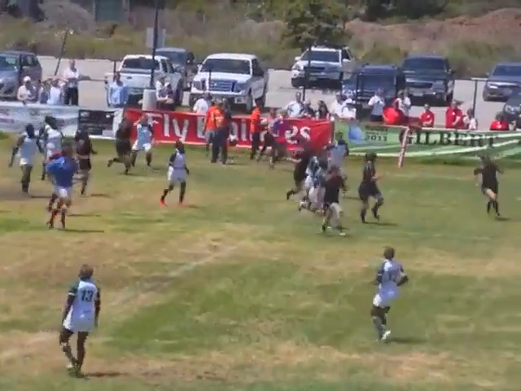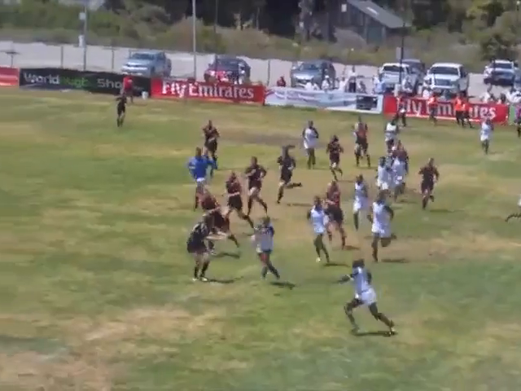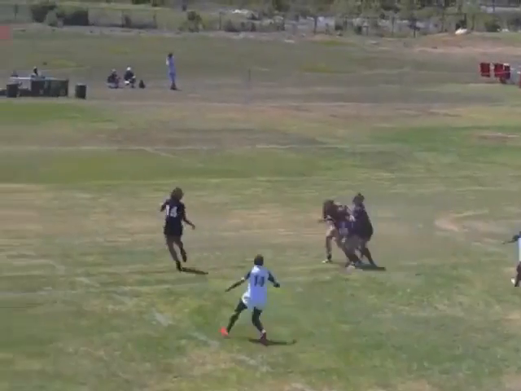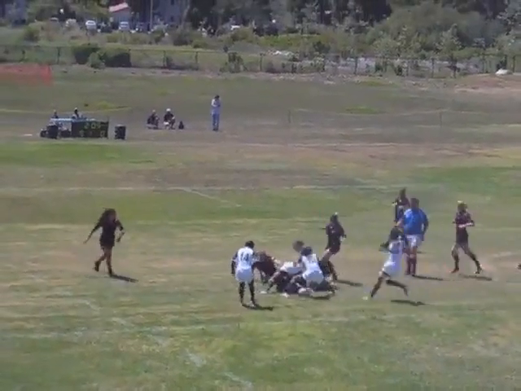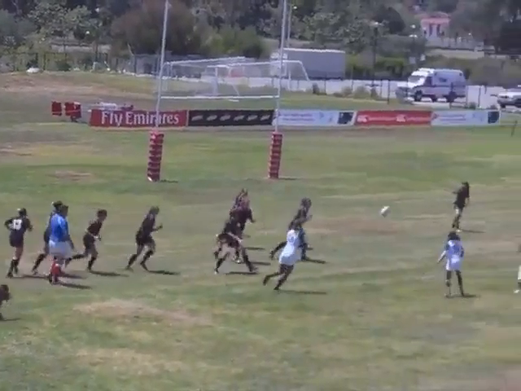South Africa is able to steal that. So that line out, out to the winger. She cuts the space. Actually, it's the 13. She's brought down by Canada. They're going to swing it back the other direction.